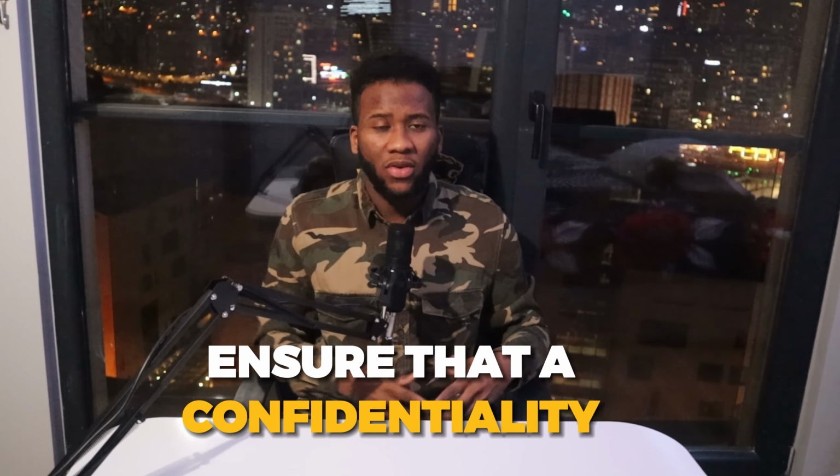Then you search for qualified buyers, inform everyone of your intent to sell the property to improve your chances and raise their awareness. Lastly, ensure that a confidentiality agreement is available for the prospect to sign before disclosing any information.